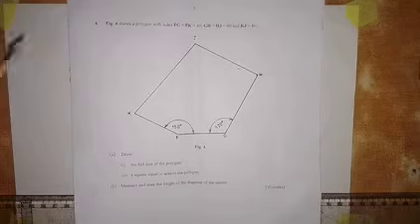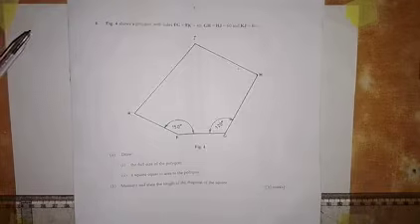Welcome to my channel. Here we are going to be working on this problem, which is question 4 of this year's 2025 West African Examination Council Technical Drawing.